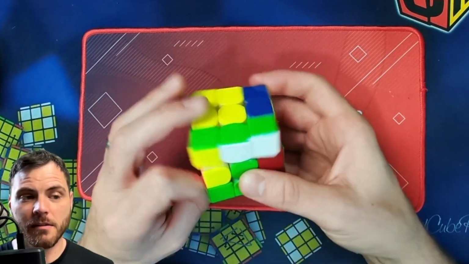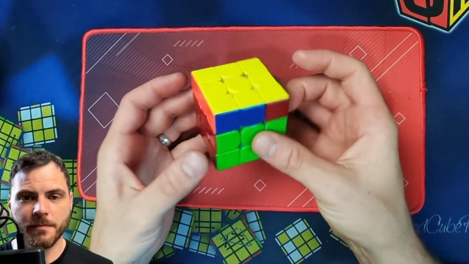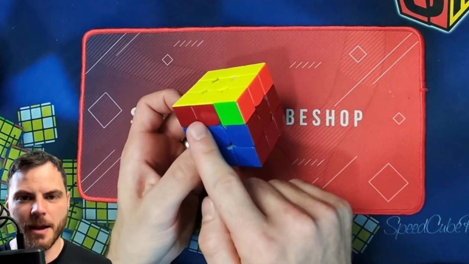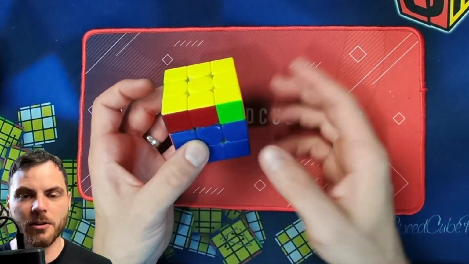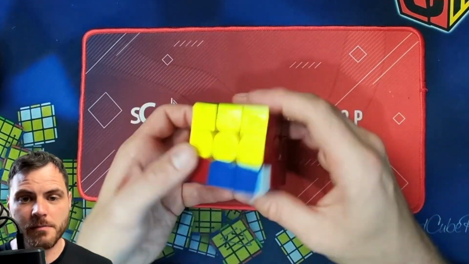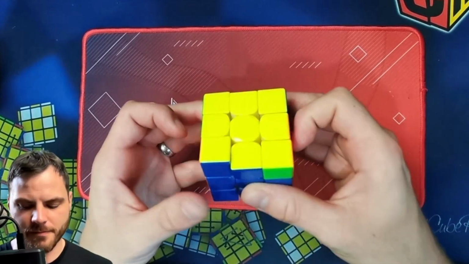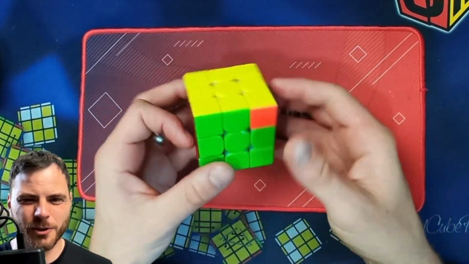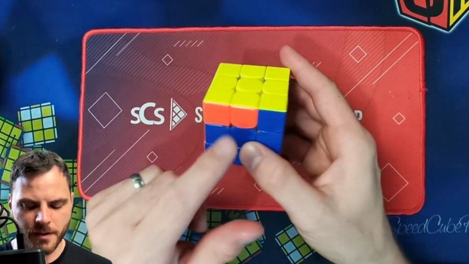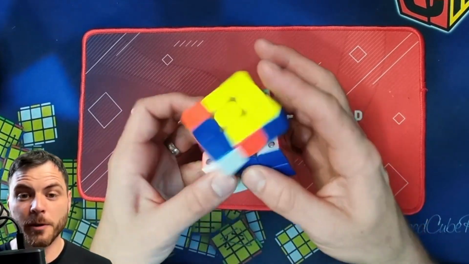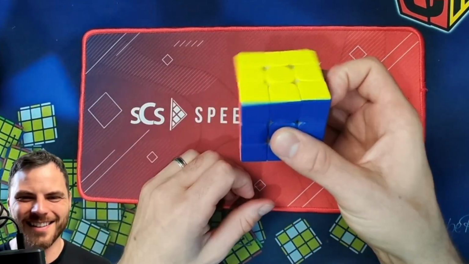Same thing left-handed. So I'll just mix it randomly. Okay, hold it like this. That red needs to go here, so I'm going to have to do a U prime. And I just did a U prime at the very end. So again, let's just turn it randomly. Let's see here. That orange has to go here, so I have to do a U at the end. N perms.